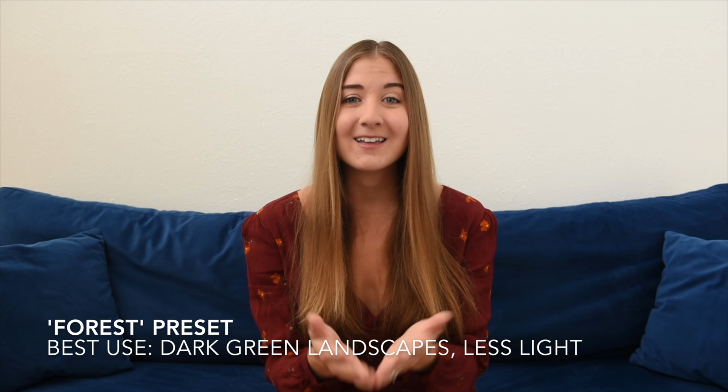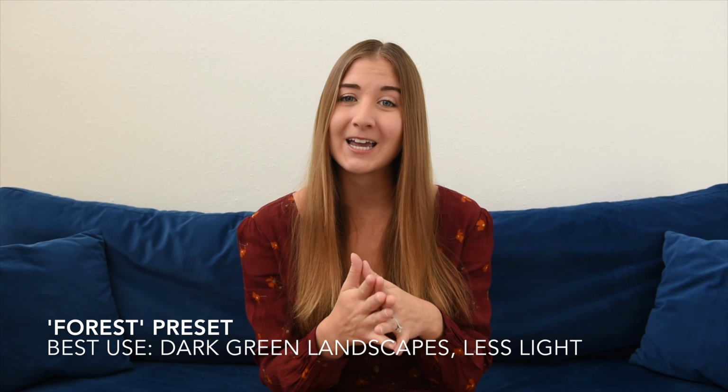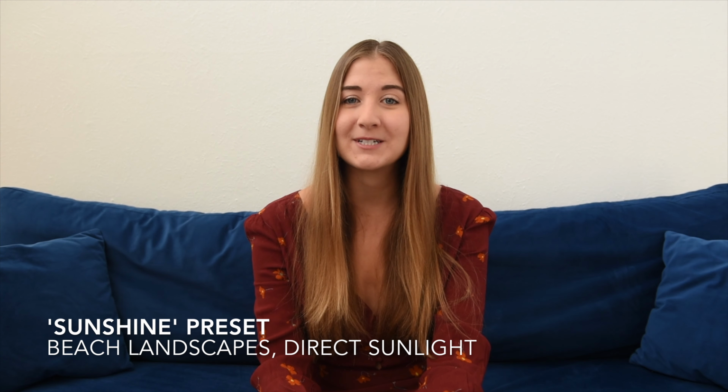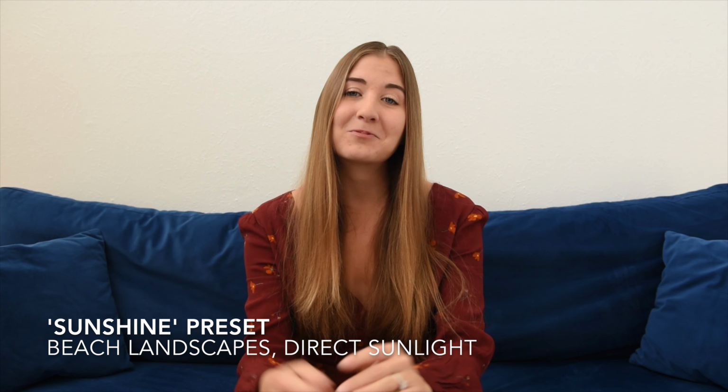The presets are unique in the sense that they're designed for specific landscapes and certain kinds of light. So my forest preset is going to work best for landscapes that have dark greenery and less sunlight. And my sunshine preset is going to work best for photos that have been taken in direct sunlight, and preferably the beach. I hope you guys enjoy.